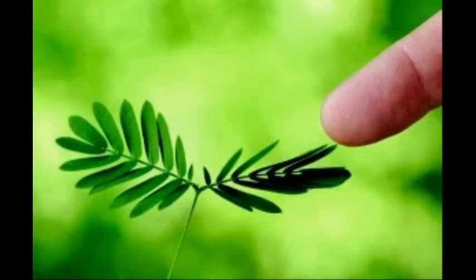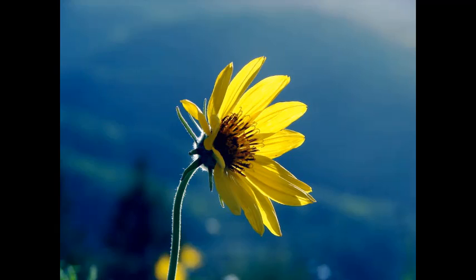I want to give you an example. The leaves of Mimosa pudica fold up when you touch the leaves. Here, the stimulus is your touch, and the direction of response is not determined by your touch. And then the second example, the dandelion flower.